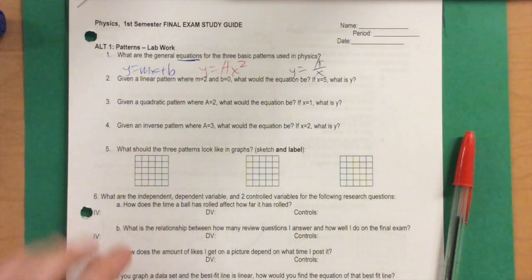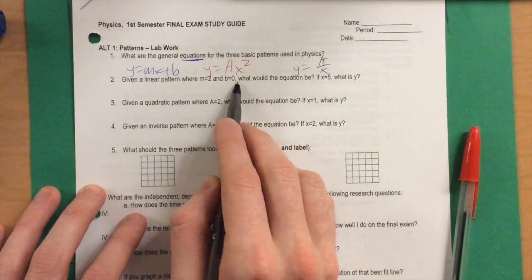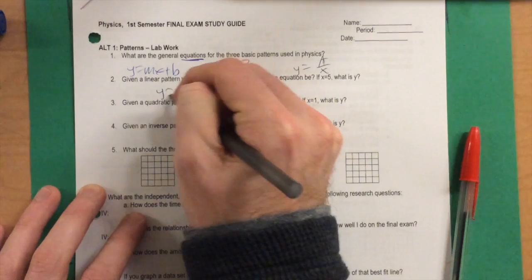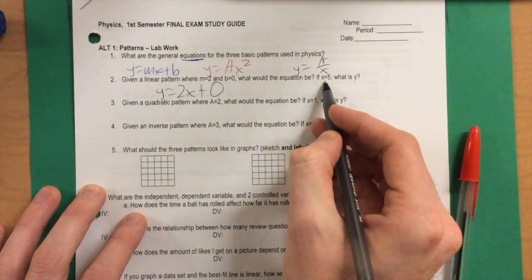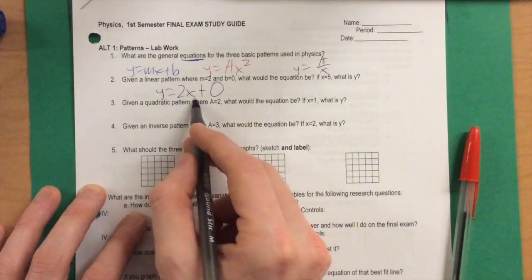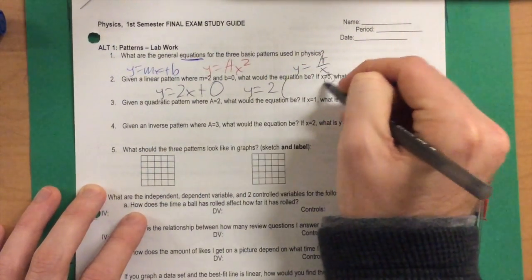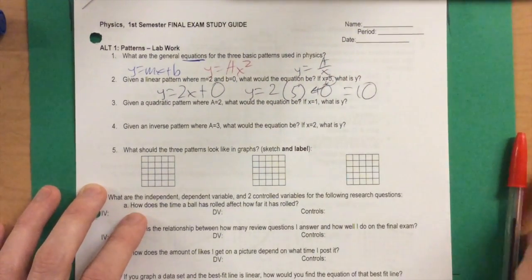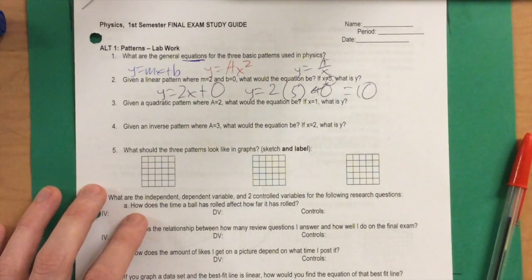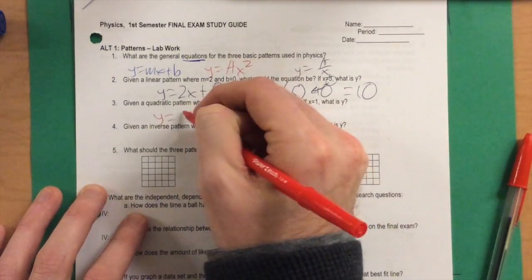So in these next three, we're going to have the specific patterns. So where m equals 2 and b equals 0. So we plug those in, y equals 2x plus 0. And then we solve the equation. So I want to see this specific equation first. So then y equals 2 times, what's our x? 5 plus 0 equals 10. No units for this one, although this is probably the only place on the whole test where you don't have units. Quadratic pattern, y equals ax squared.